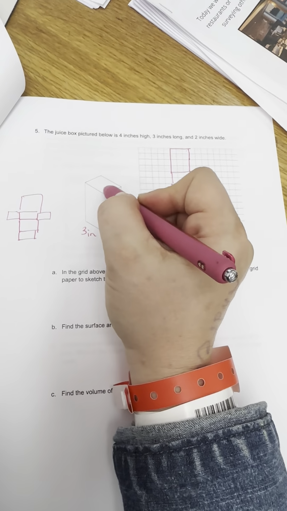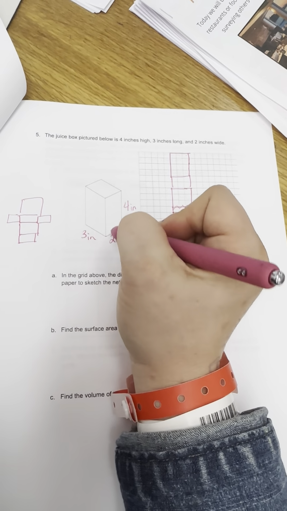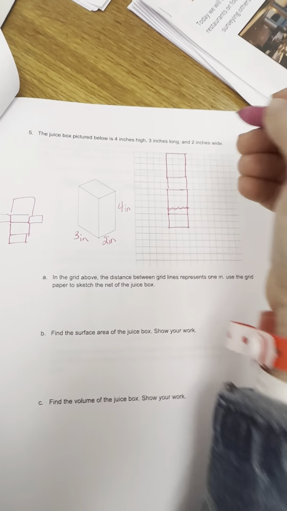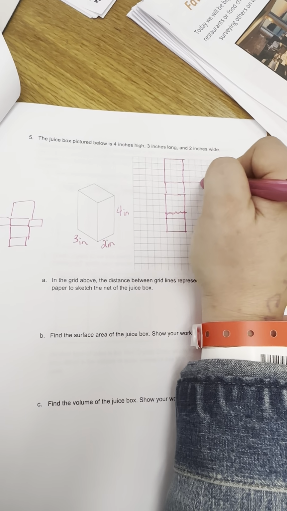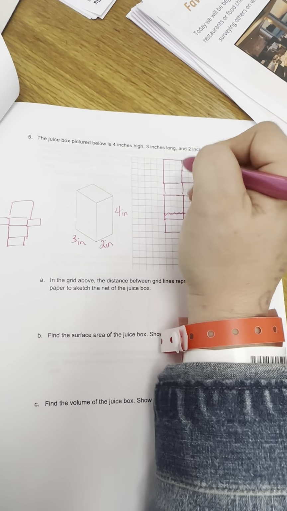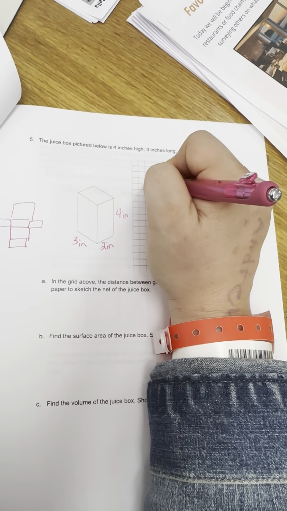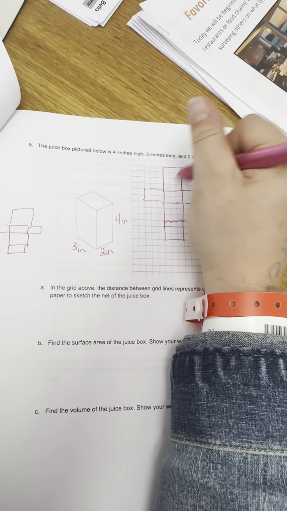And then we're going to do this top and the bottom. So again, it doesn't matter where you have it. So I'm going to have a 2 times a 3. And you can label it too.